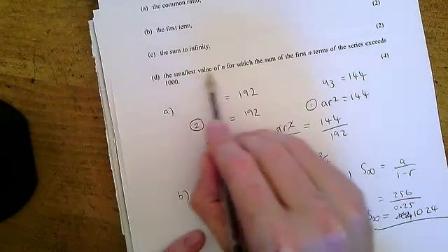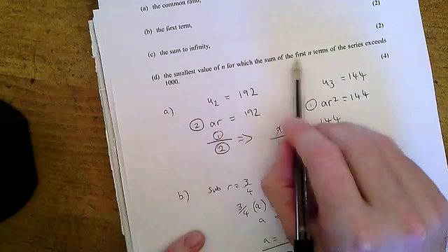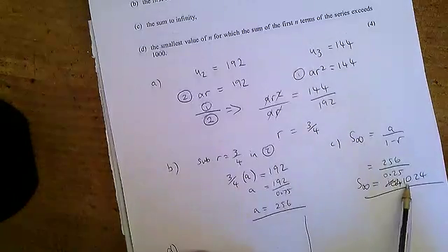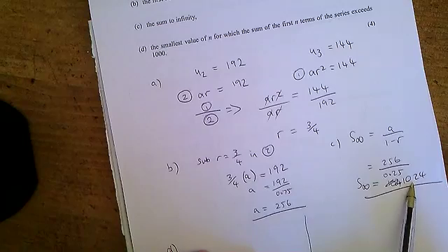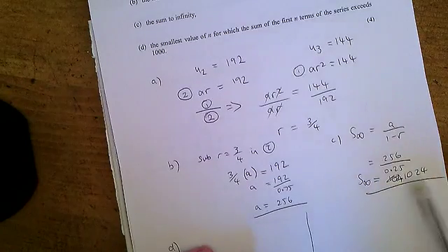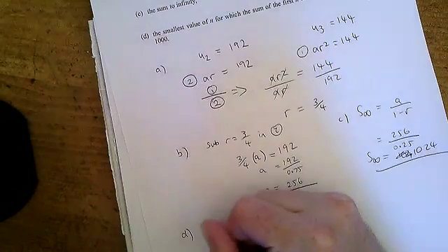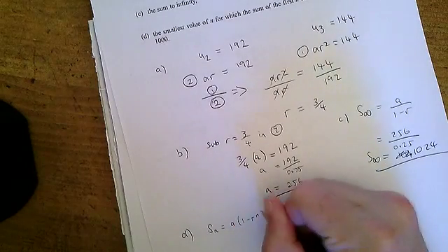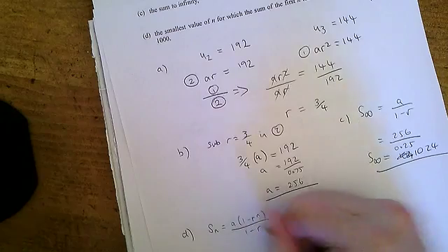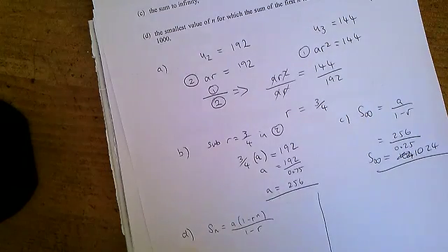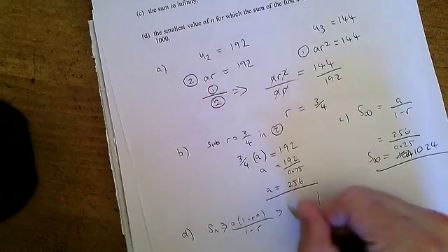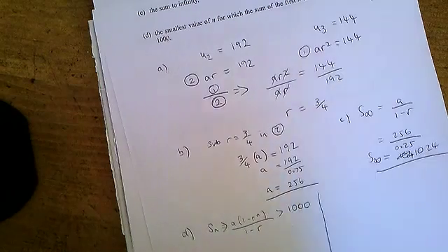Now for part D, it says, find the smallest value of n for which the sum of the first n terms of the series exceeds 1,000. So we know it only just gets to 1,000 when you've got the infinity term, so it wants to know what value of n until it gets to 1,000. So the sum formula, Sn, is equal to a(1 minus r to the n) over 1 minus r. That's what we've learned for that, and we want that to exceed, so that means it's got to be greater than 1,000.